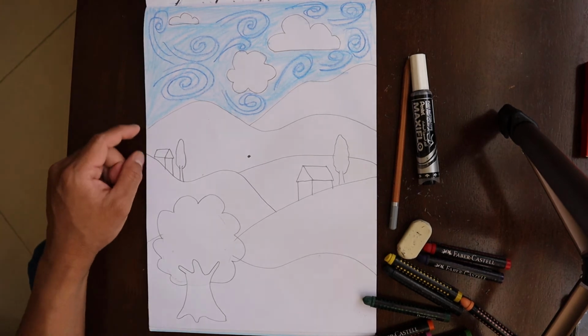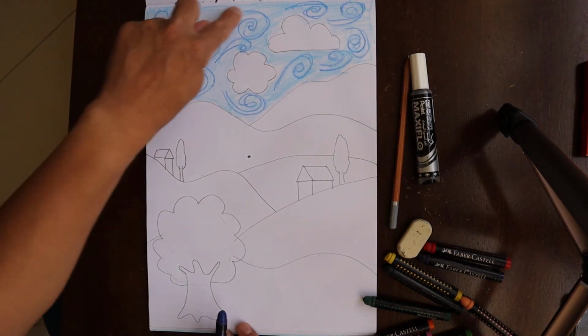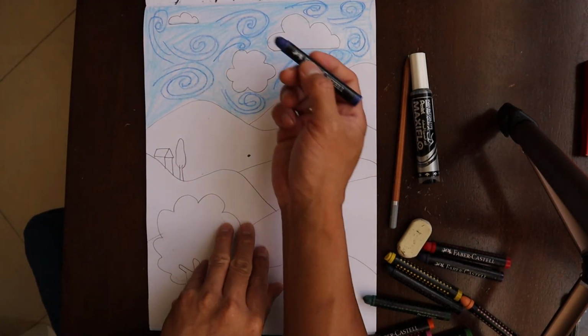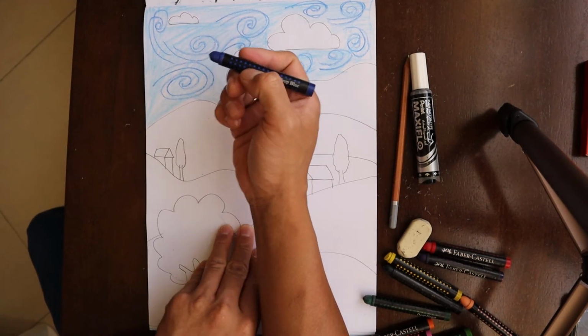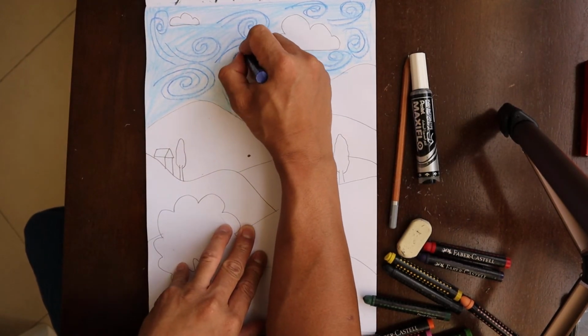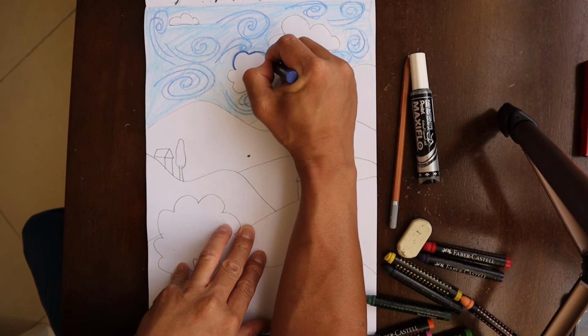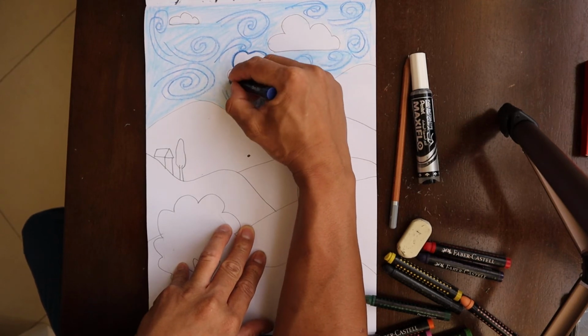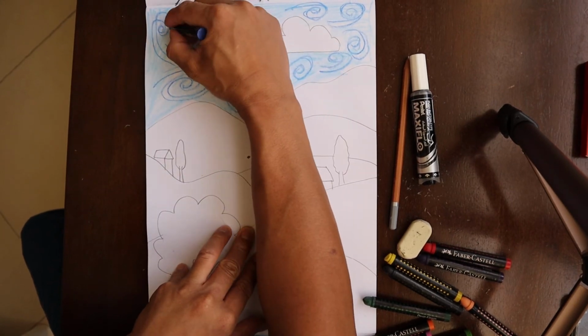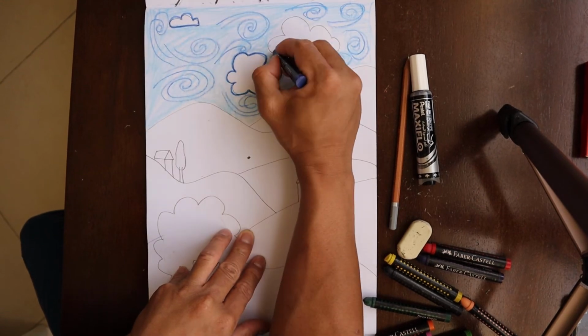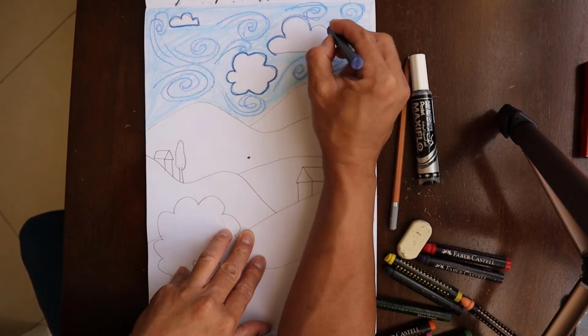There. Now I have a pattern for my sky. I'm just gonna outline my clouds with this dark blue. I'm gonna do a heavy pressure so that you can easily see the clouds. And I'm gonna leave this cloud as white, same as the color of the paper.